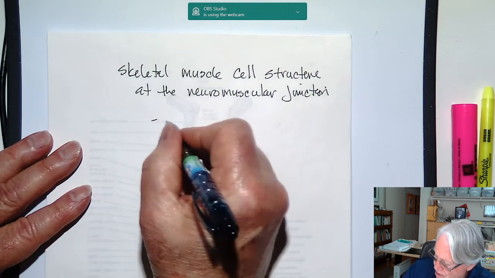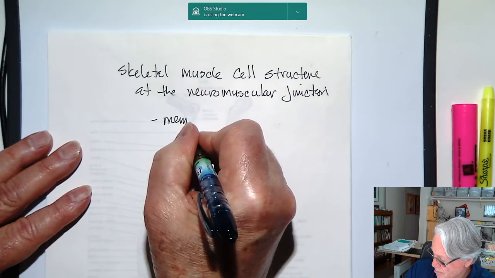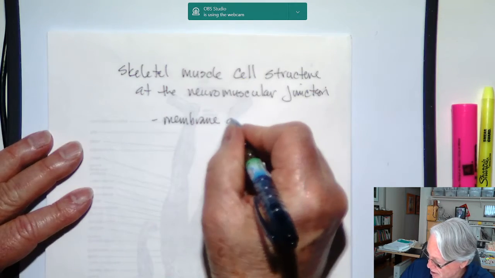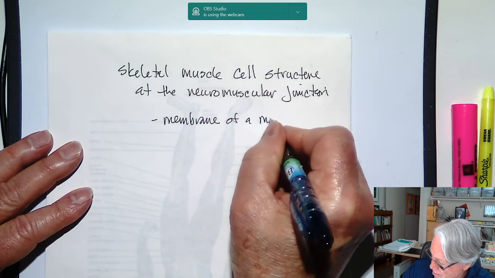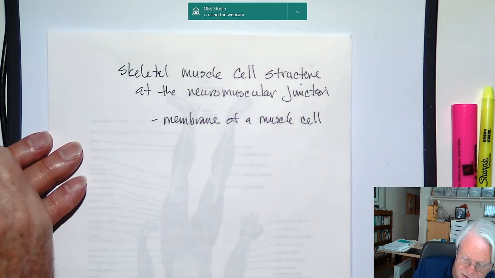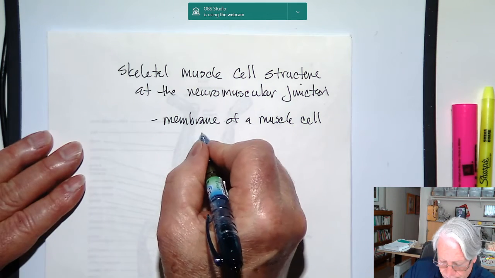So the membrane, the plasma membrane of a muscle cell, is referred to as the sarcolemma.